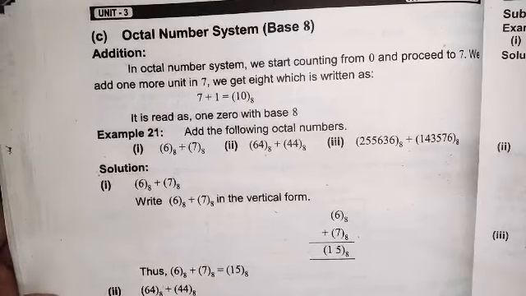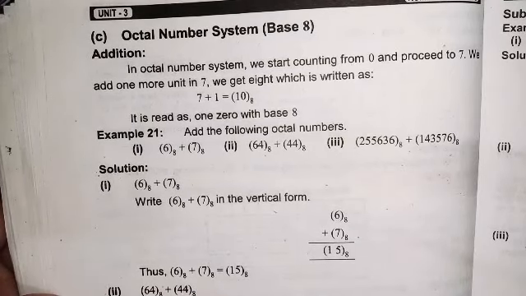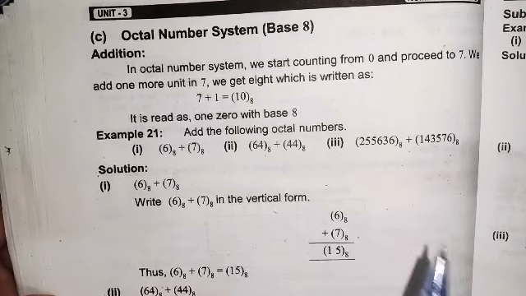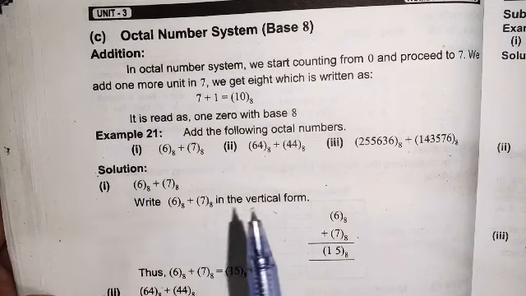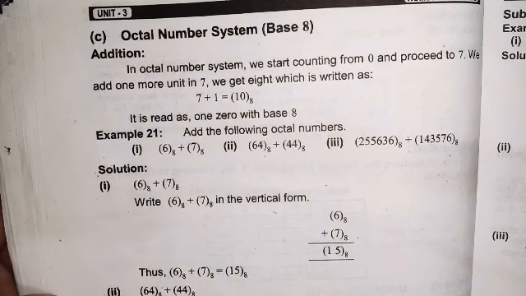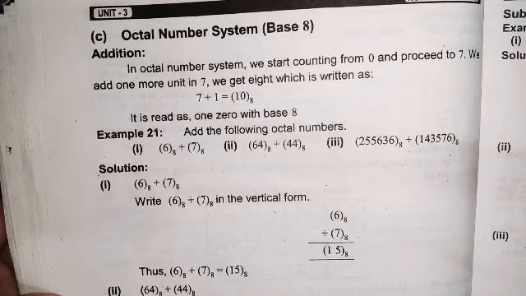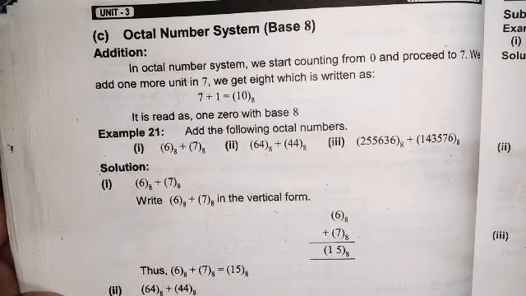Students, today we are going to find out the addition, subtraction and multiplication of octal number system. Students, as you know that in octal number system the base is 8 and the digits which are used in octal number system are from 0 to 7.